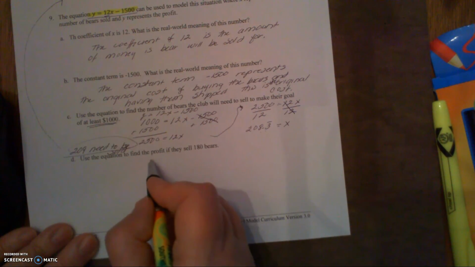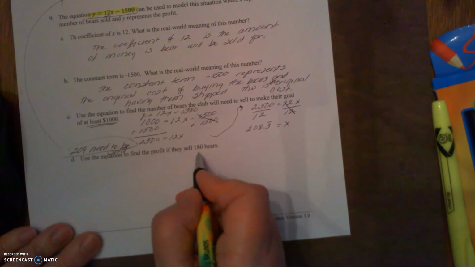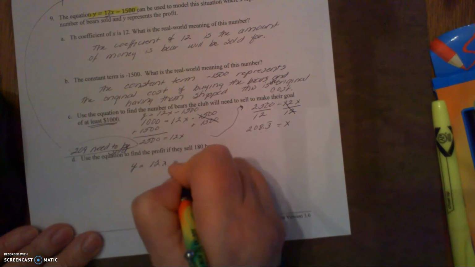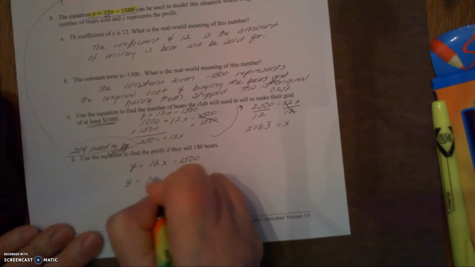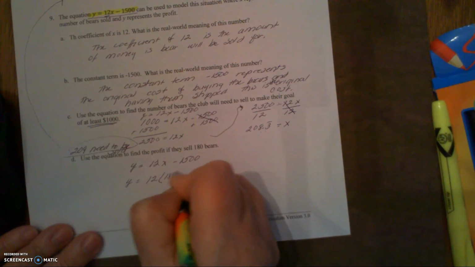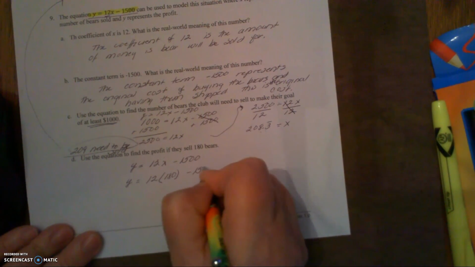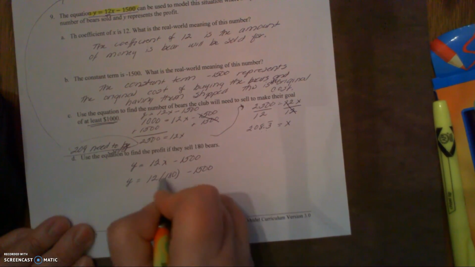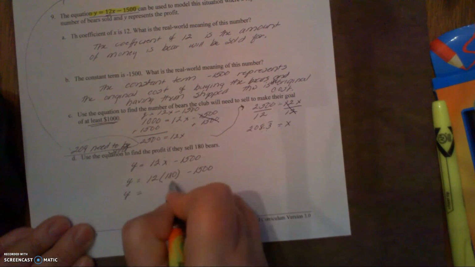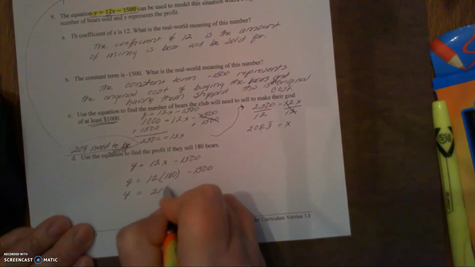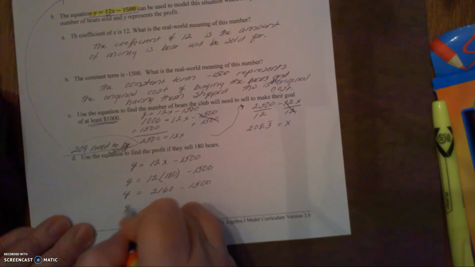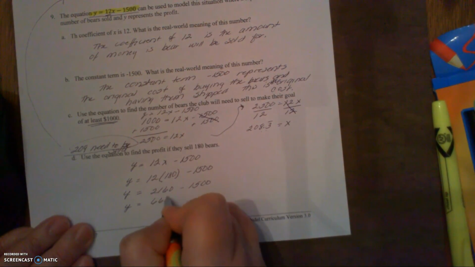Now use the equation to find the profit if they sell 180 bears. So y equals 12x minus 1,500. So y equals 12 times 180 minus 1,500. If we do the math, 12 times 180 is 2,160, minus 1,500. So y equals 660.